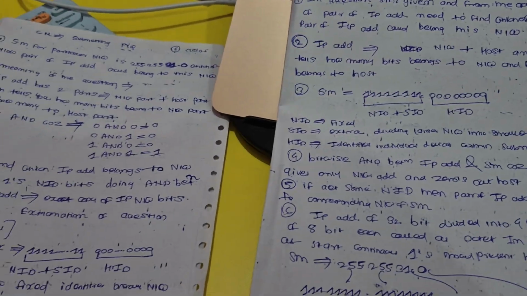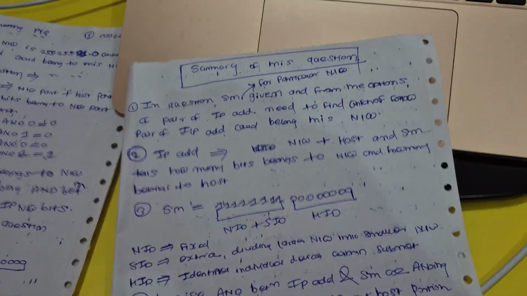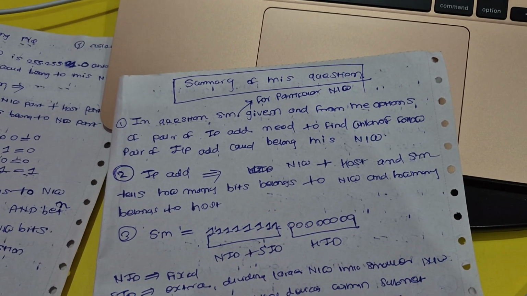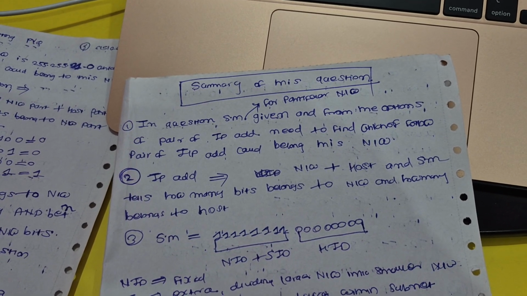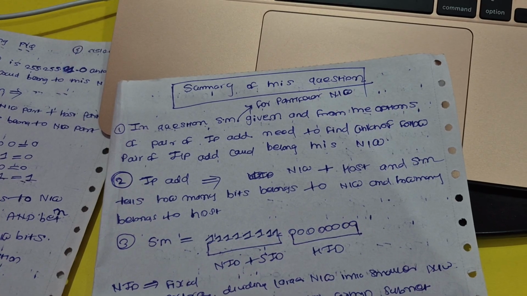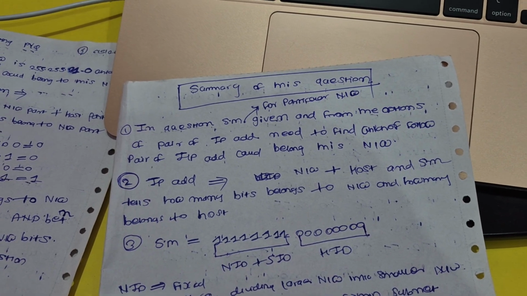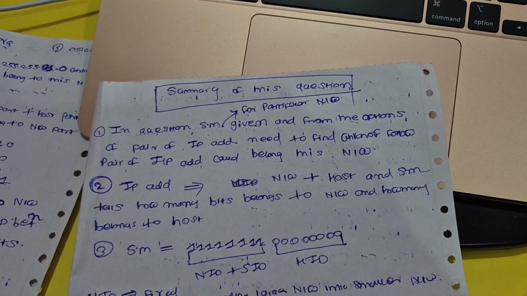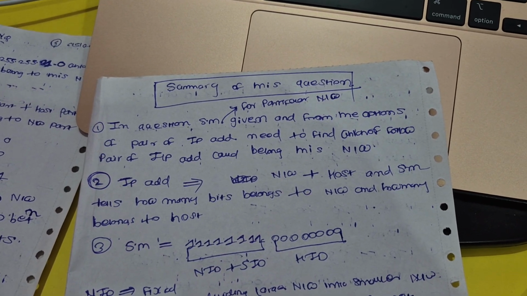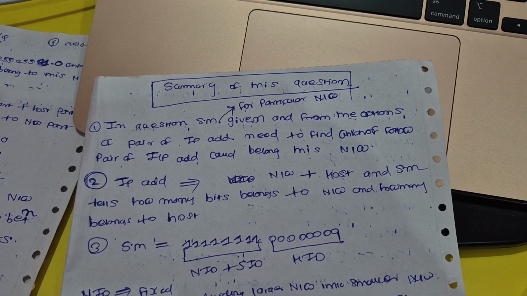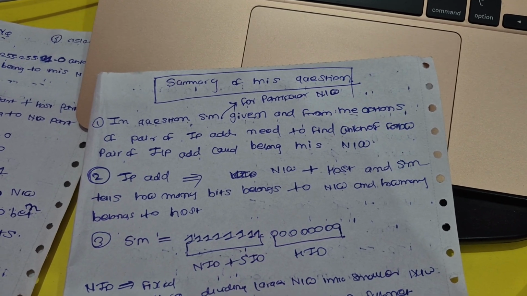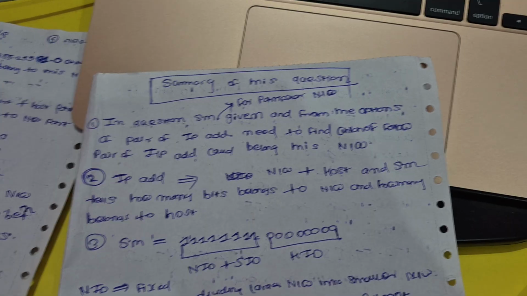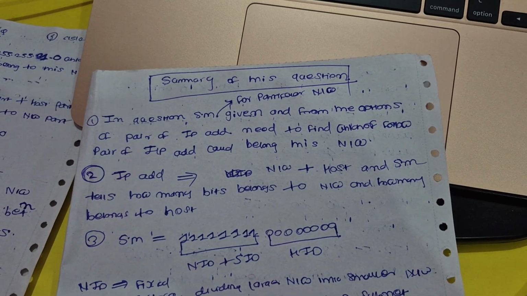I have solved it on this paper and then made a summary also. So in the question, they are asking which of the following pairs of IP addresses could belong to this network.